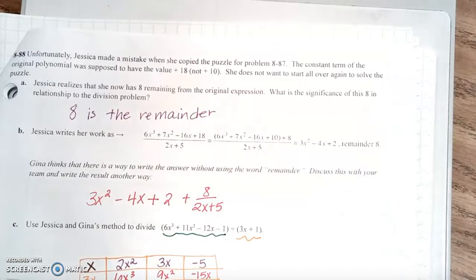And even though we haven't done question 87, you're going to see what happens when there's a remainder. Okay, so unfortunately, Jessica made a mistake when she copied the puzzle for problem 87. The constant term of the original polynomial was supposed to have a value of plus 18, but she accidentally wrote plus 10.